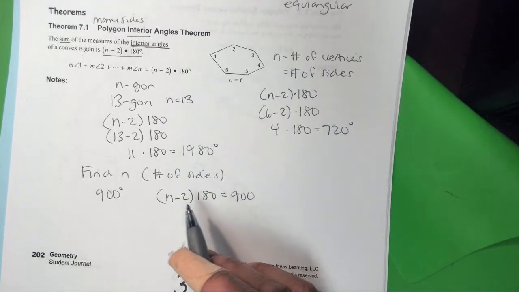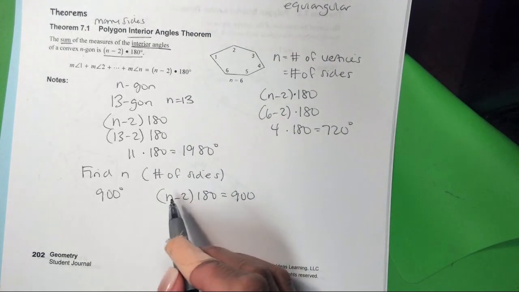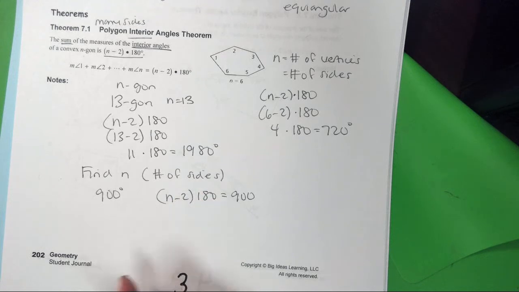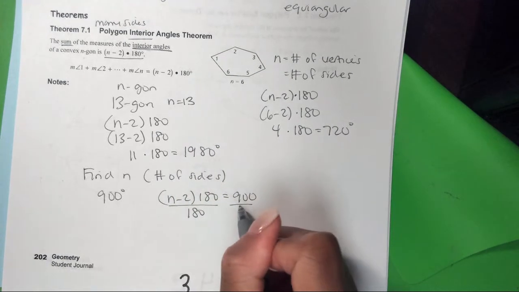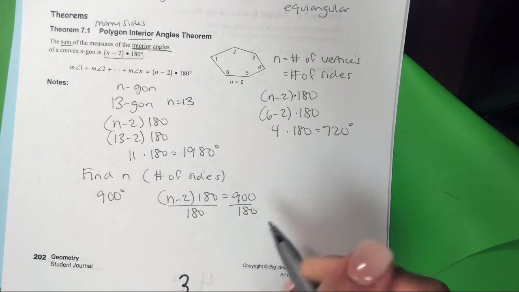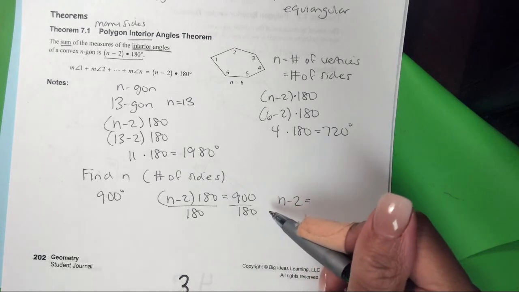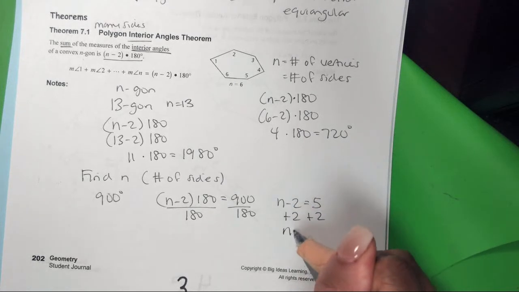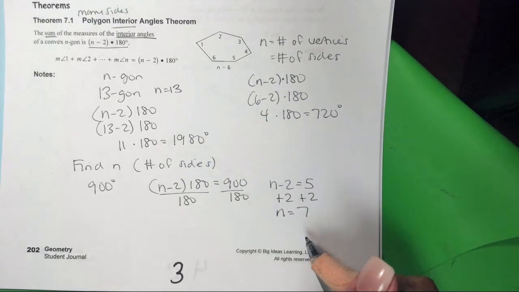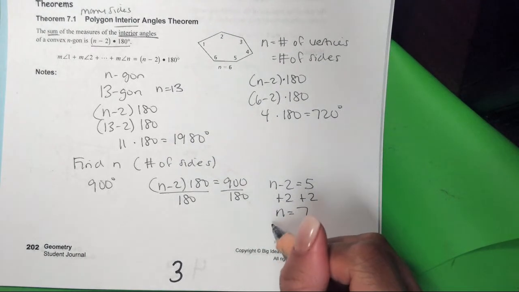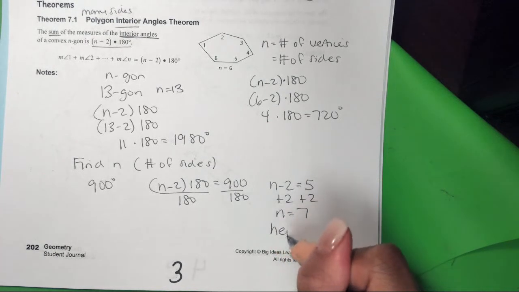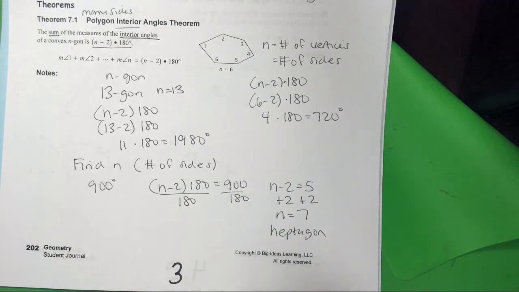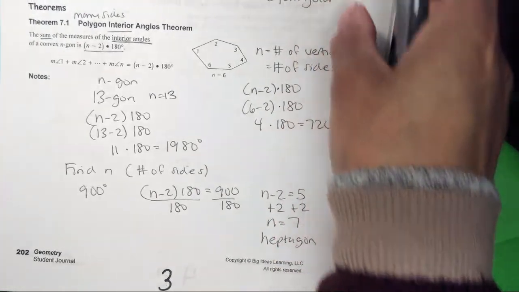In order to solve for n, I need to get n by itself. So think of this as its own variable. So how do I get rid of the 180? Well, I'd have to divide. So I'm going to divide both sides by 180. And so then I'm left with n minus 2 equals 900 divided by 180, which is 5. And then I'm going to add 2 to both sides, and so n equals 7. So that's the number of sides our polygon has. And if we want to classify this polygon, it's called a heptagon. So that's a way to find n and its number of sides. So let's try another, move on to our next page with a different theorem.